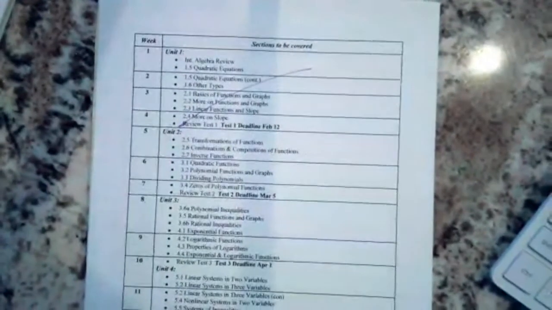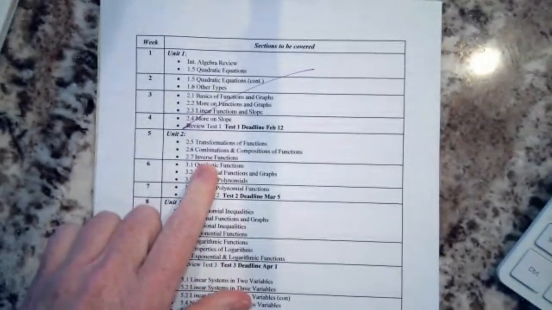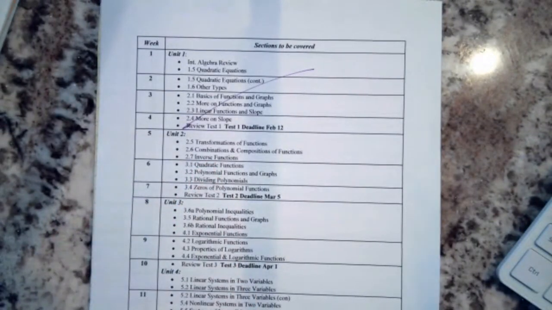Okay, let's see. Get a light on here and do a little auto focusing. And I am going to start and finish inverse functions in this period of power that I've got.